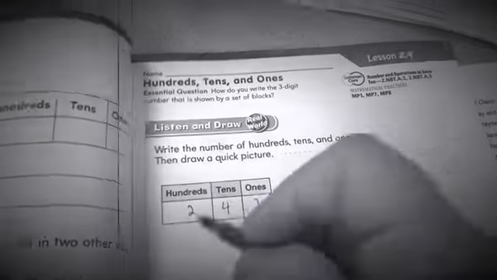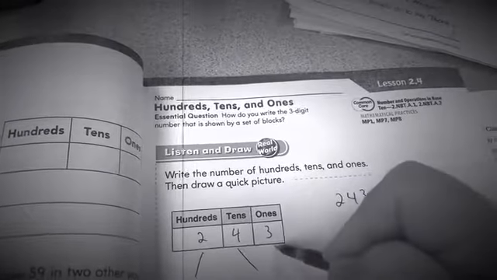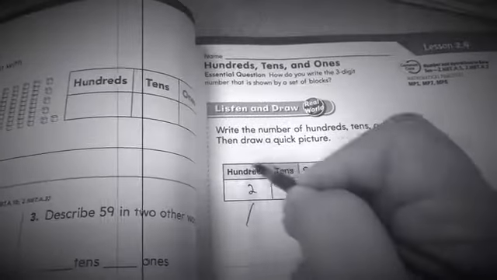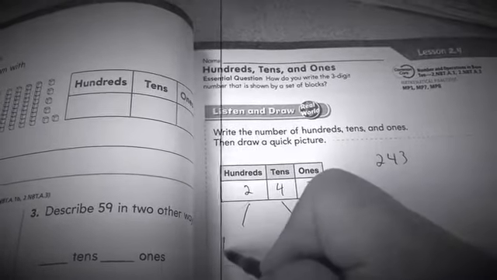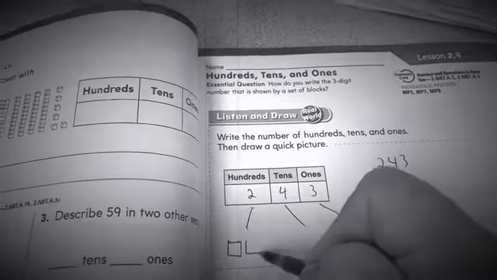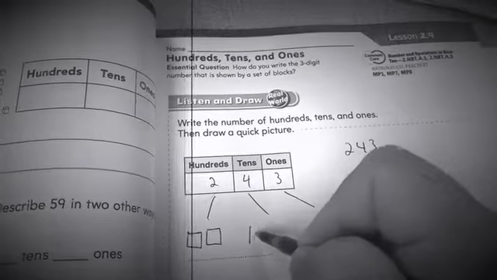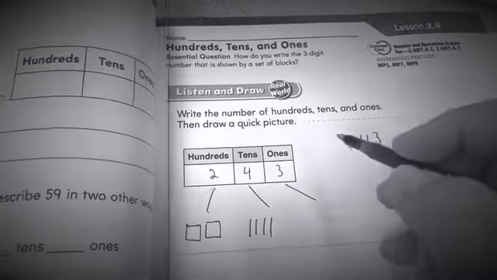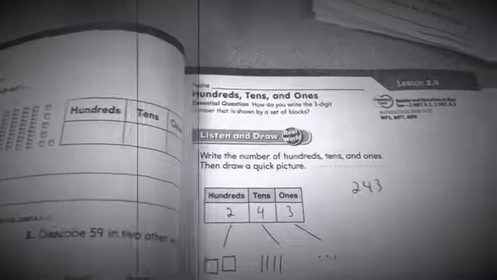Okay, so now I'm going to draw a picture. I'm going to draw a line here to show where I'm drawing the picture, so we can correlate everything. So how many 100 blocks am I going to draw? 2. 1, 2. How many 10 blocks? 1, 2, 3, 4, and ones. 1, 2, 3. Just like that.